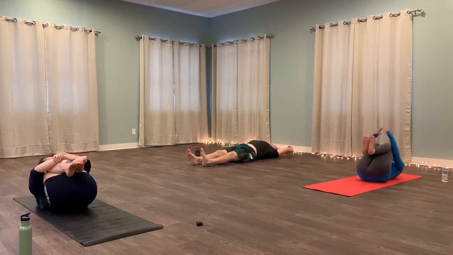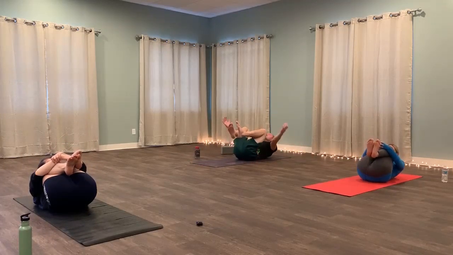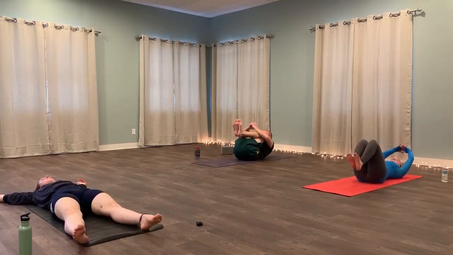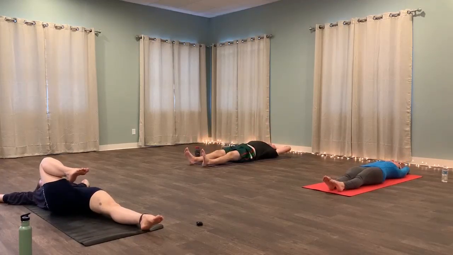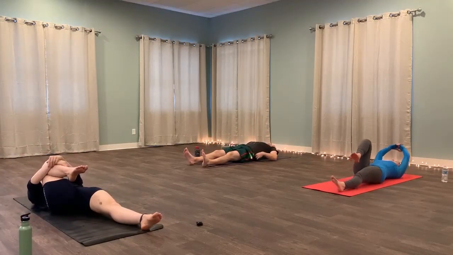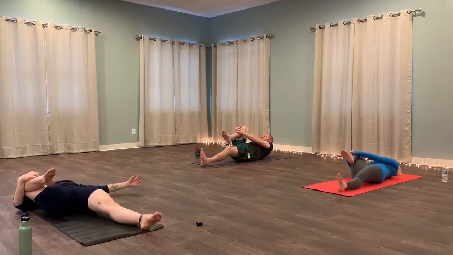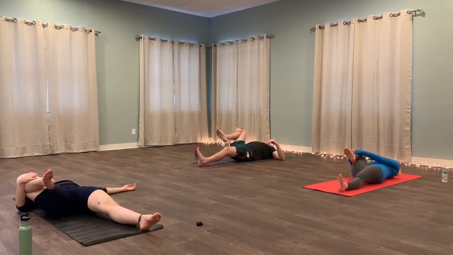Give yourself a squeeze, wrapping your arms around your shins. And let that lengthen long. Bring your right knee into your chest, wrapping your arms around your shin. Give yourself a squeeze here, and then allow your knee to fold out to the right side. Feeling the stretch, seeing what it might feel like in the front of your left hip.